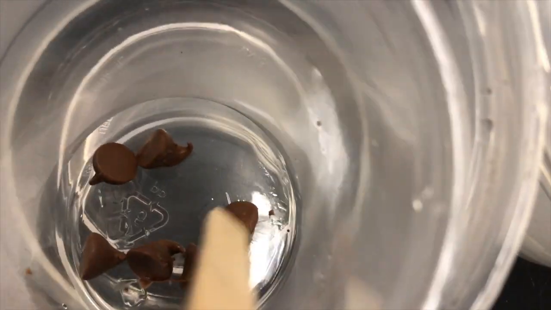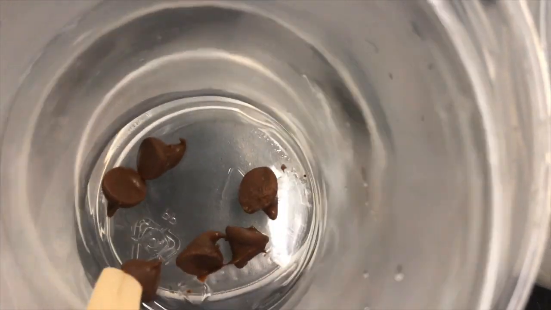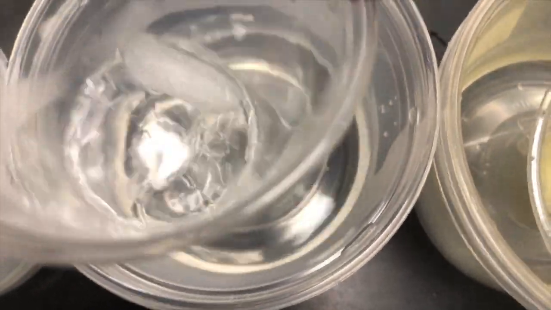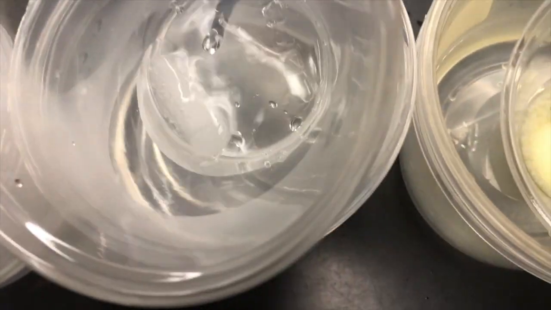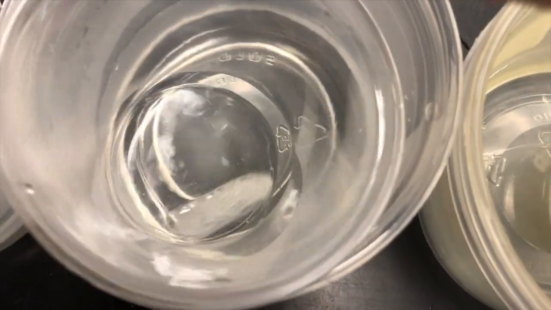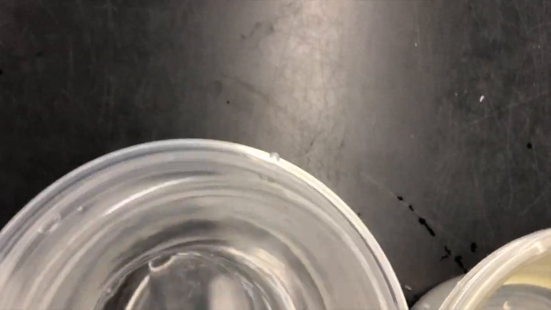Ooh, yeah. Look at that. Oh, they're getting kind of soft. I can push on them. I'm going to come back to the chocolate chips in a minute. How's the water? Wow! Look how much liquid water is in with the ice now. Okay, I'm going to leave it in the hot water.